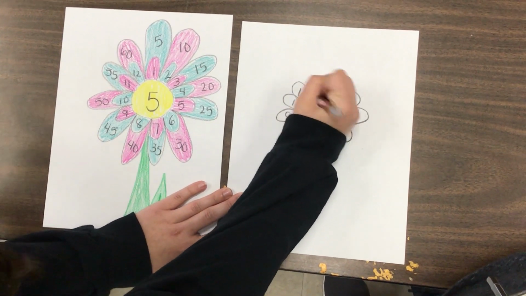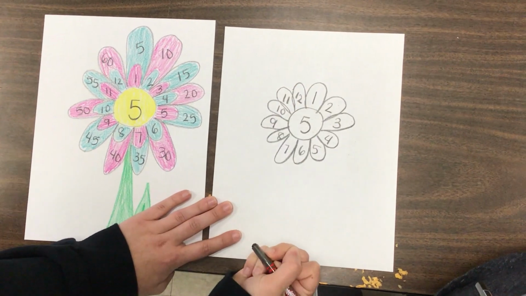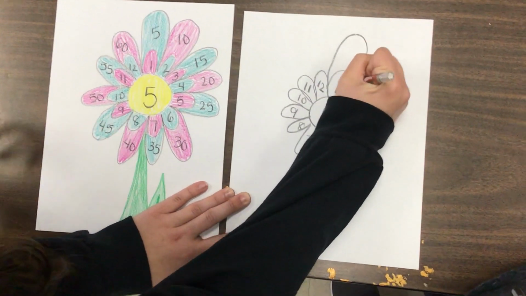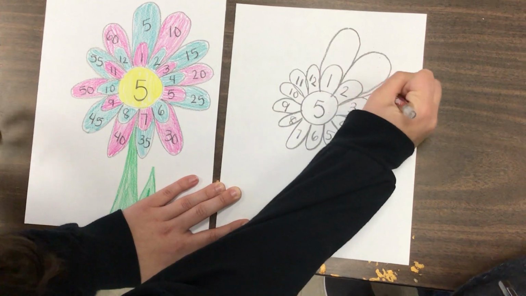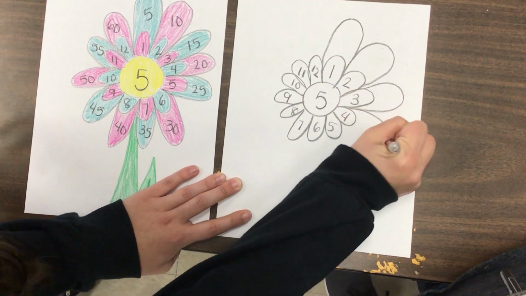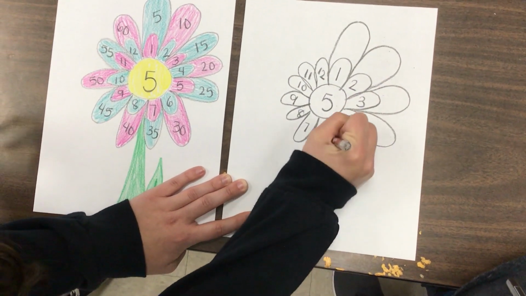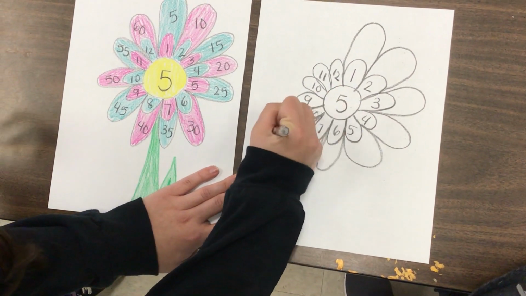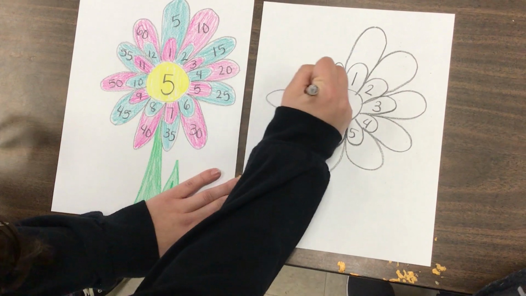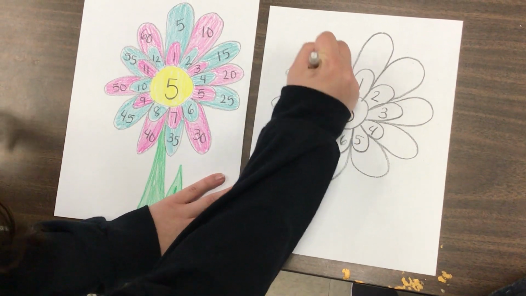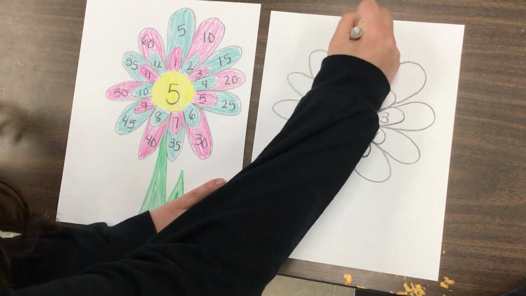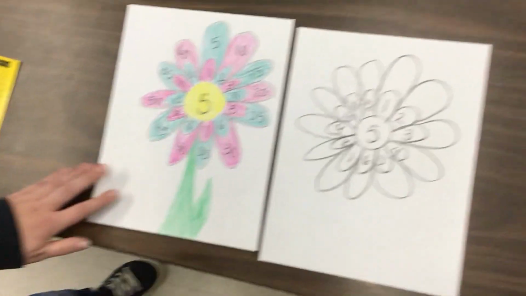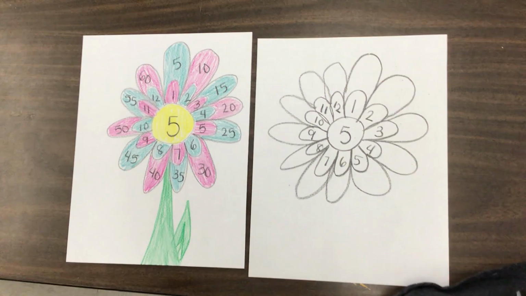After you have filled that in, then you're going to make 12 big petals. Help me count again. 1, 2, 3, 4, 5, 6, 7, 8, 9, 10, 11, 12. And it's all right if it's not perfect. We all just try our very best.